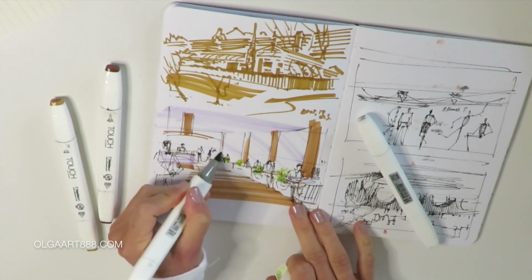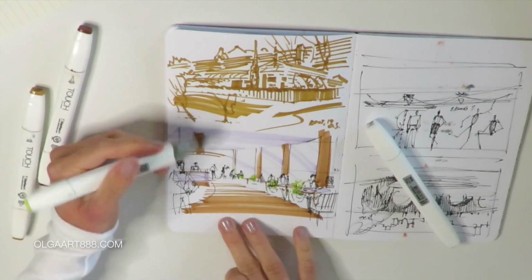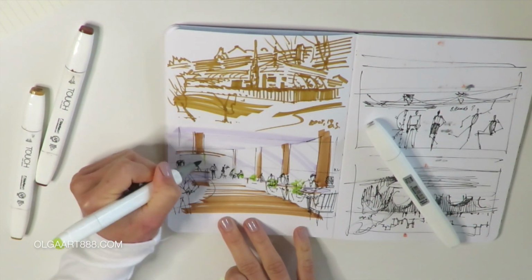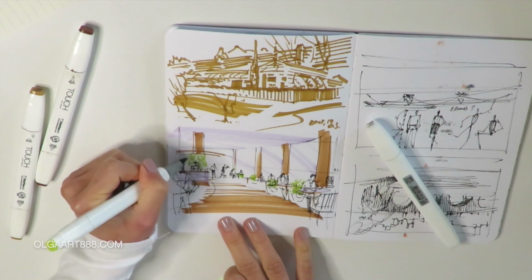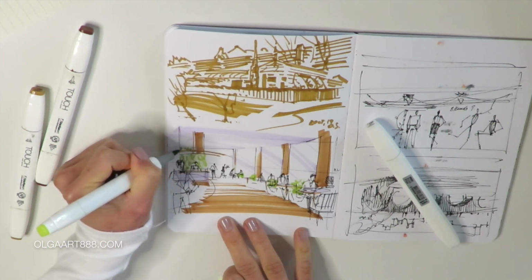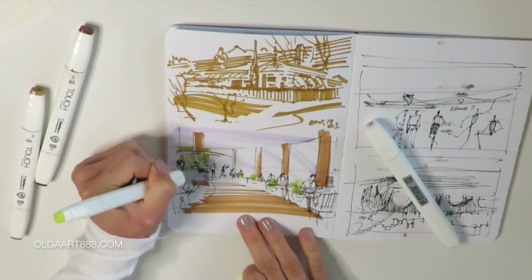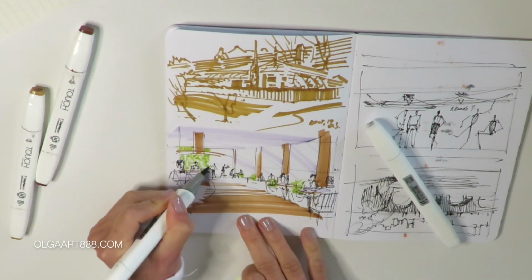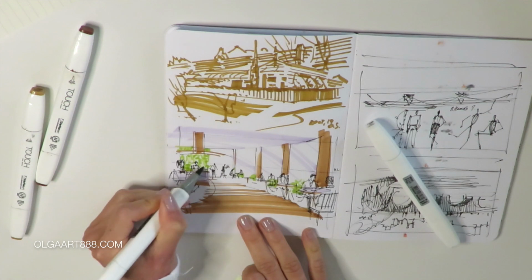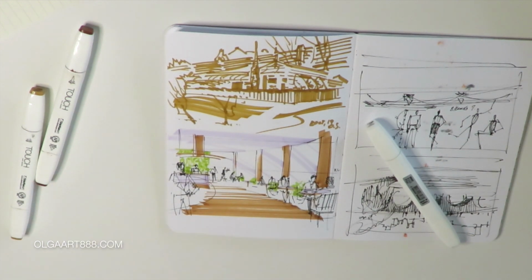So here, let's say we have a little bit of greens, maybe we have a green wall at the background. Let me know if you love green walls in the comments, you guys. So green walls, I'm a really big fan of green walls. So like that.